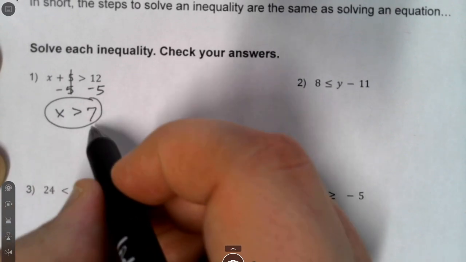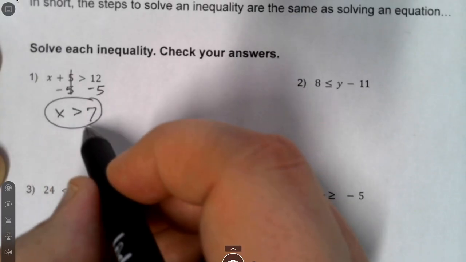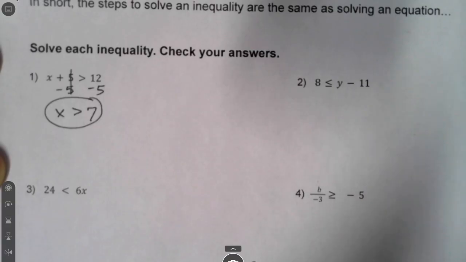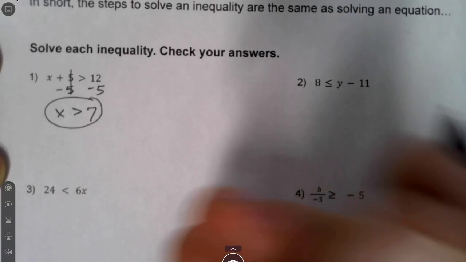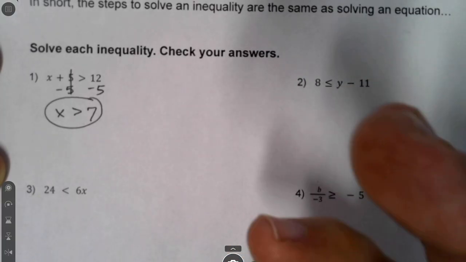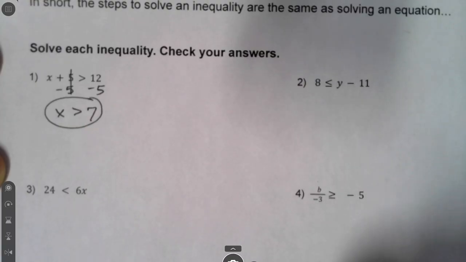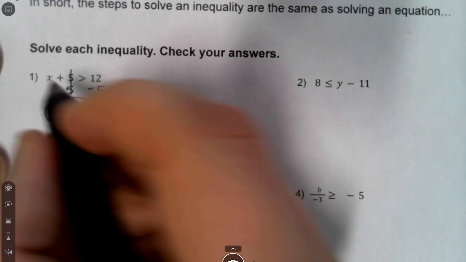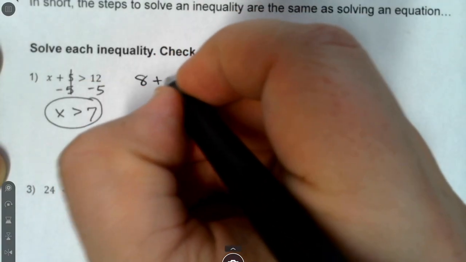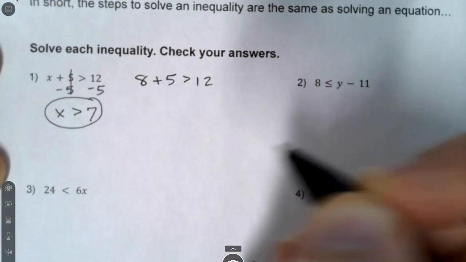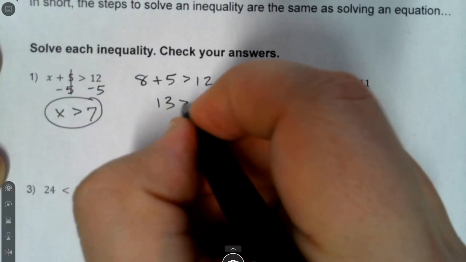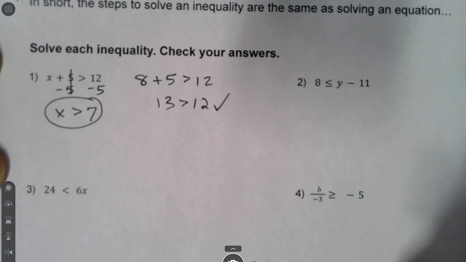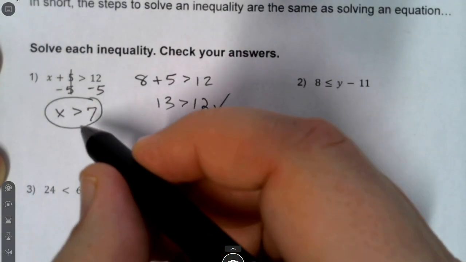Now to check it, there's a difference between checking with equations and checking with inequalities. This does not say x equals 7. This says x is greater than 7. So to test this, I want to pick any number that's bigger than 7. You could pick 8, you could pick 10, you could pick 1,000. Any number that's bigger than 7 will work. I'll just pick 8 to be simple. So I pick a number bigger than 7, go back here to x, plug in 8. 8 plus 5 is 13, and 13 is greater than 12, so our answer checks out. So our solution is that x is greater than 7.